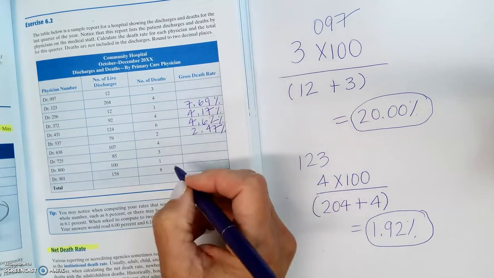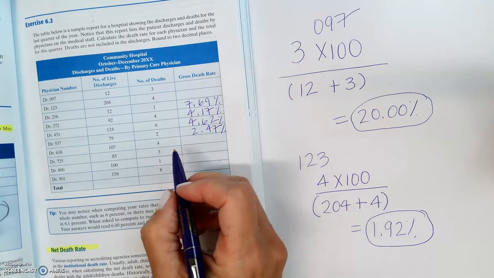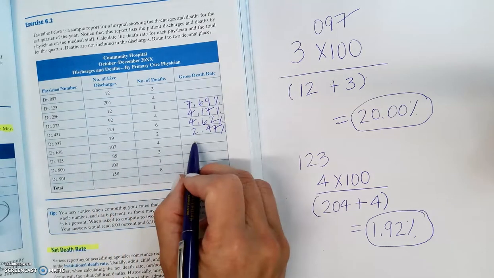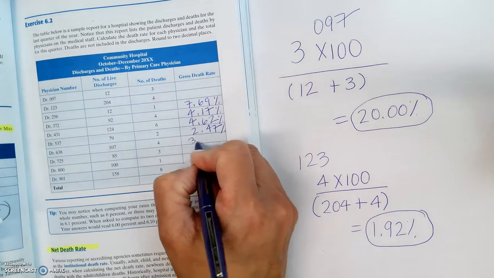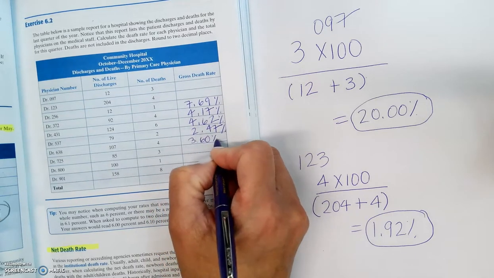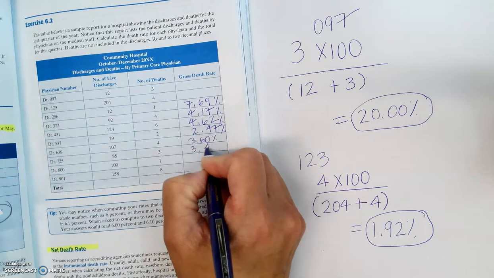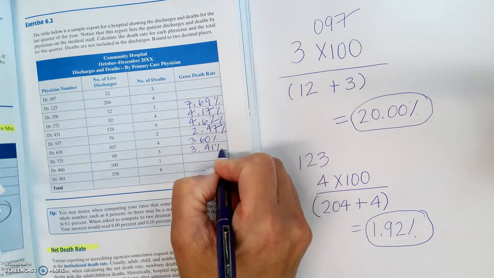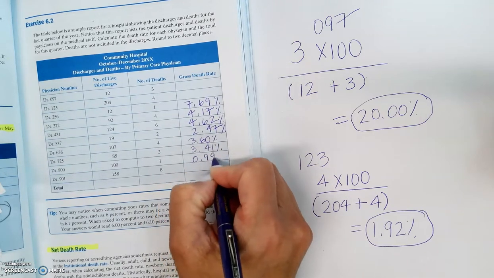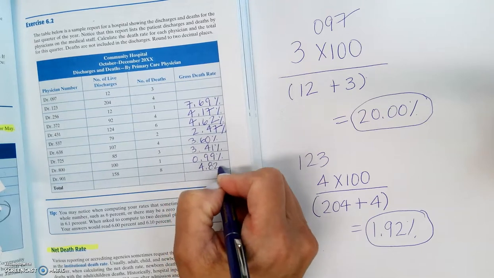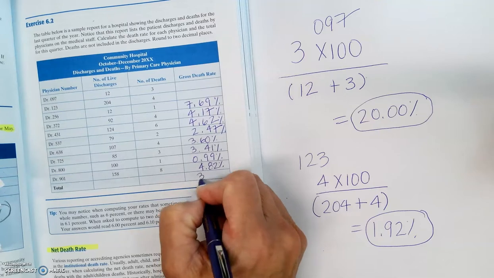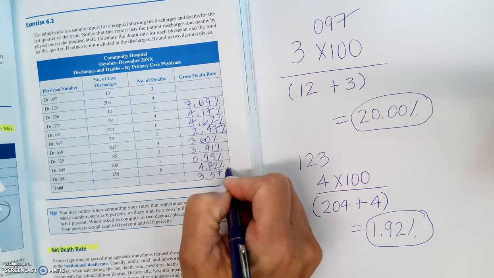I'm so busy calling out the answers, I forgot to write that down. 638 is 3.60%. 3.41%. 0.99%. 4.82%, and the total is 3.57%.